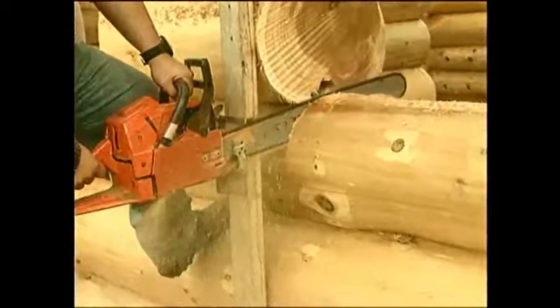Cut to within 1/4 inch or 6 millimeters of the bottom line on each side. Punch cut through on the bottom line and finish the flat. Then use a level to mark in the cut lines for the keyway.